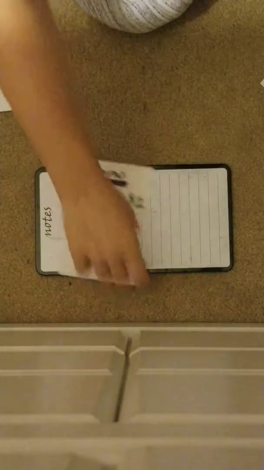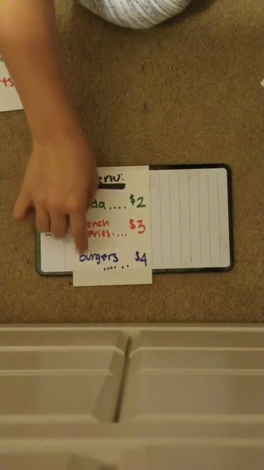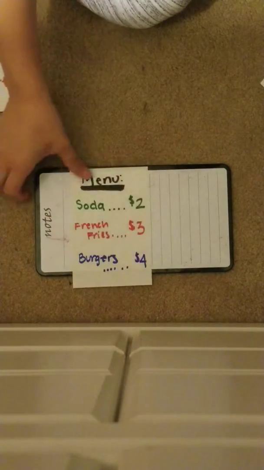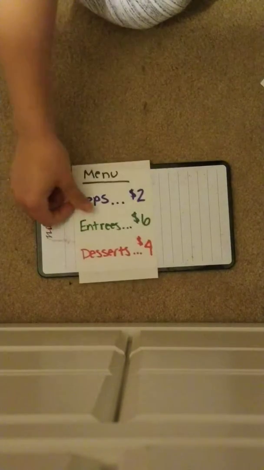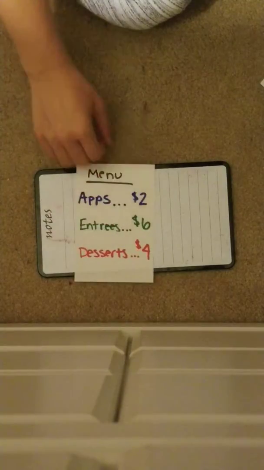So today I'm going to be teaching about variables. The first thing that I would do is make different menus for the students so they could understand variables. The first one I made was a menu with soda, french fries, and burgers, and then the cost. And then I made one with appetizers, entrees, and desserts with the costs. Then I would explain to the class what a variable is and go over the definition.